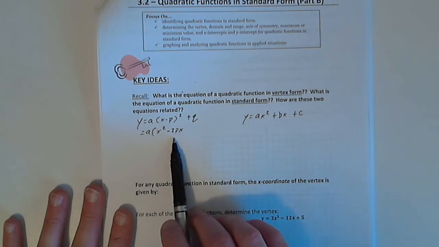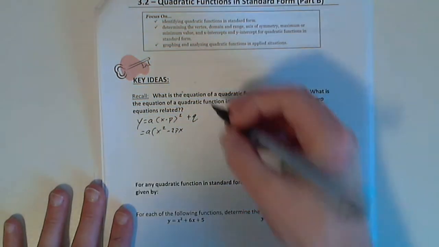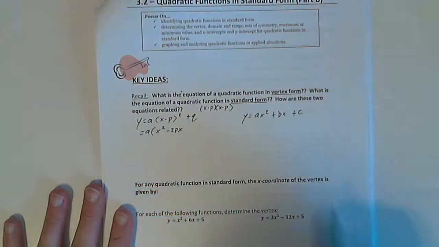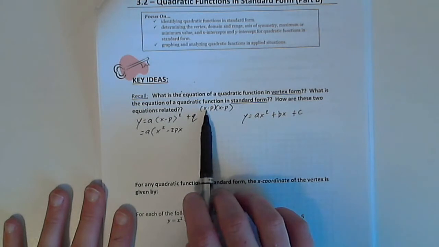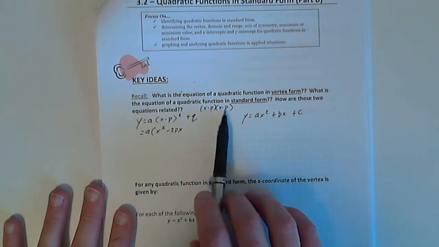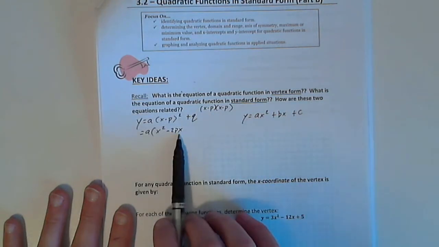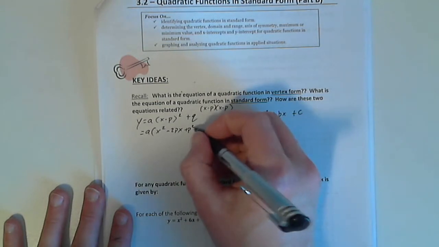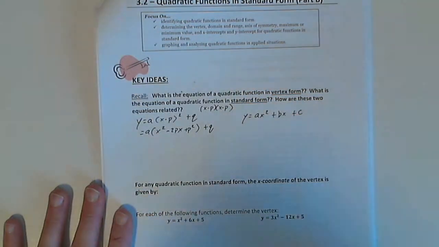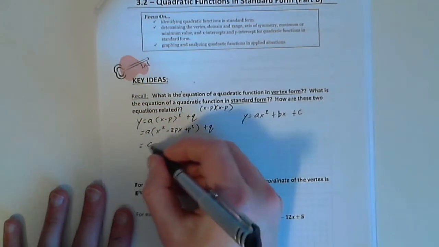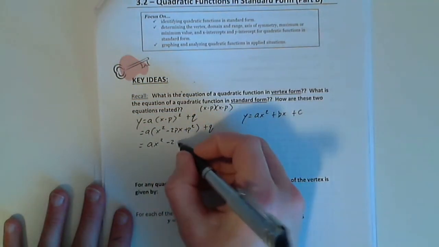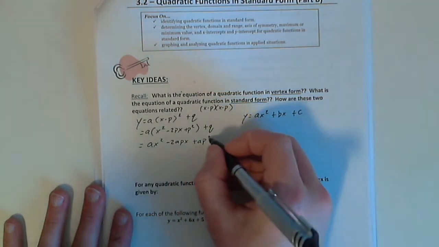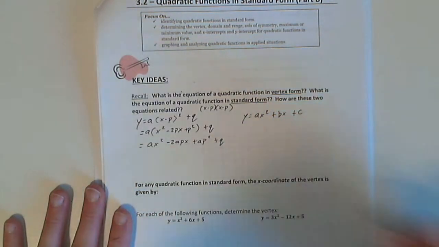There's kind of a fast way to do this, but if you have to draw it out, you can draw it out. Really, this means we're doing (x minus p)(x minus p). That's what the squared means, and I'm actually taking both the inside ones, so that's an x times negative p and a negative px. That becomes two of them. And then negative p times negative p is positive p squared. Plus q. Expand the a. So ax squared, negative 2apx plus ap squared plus q.